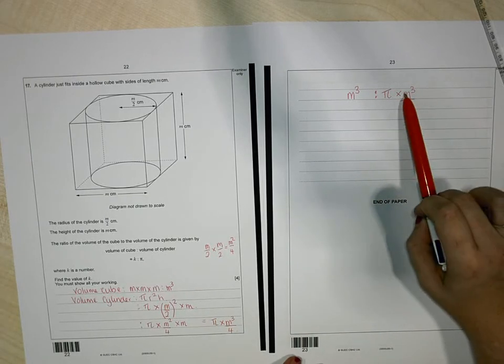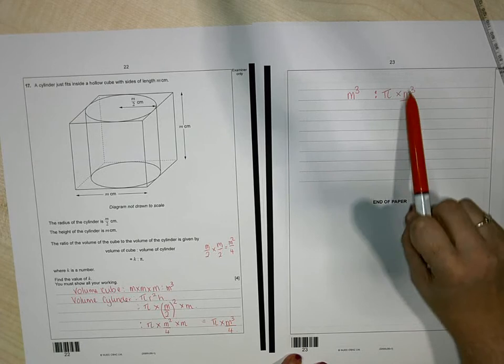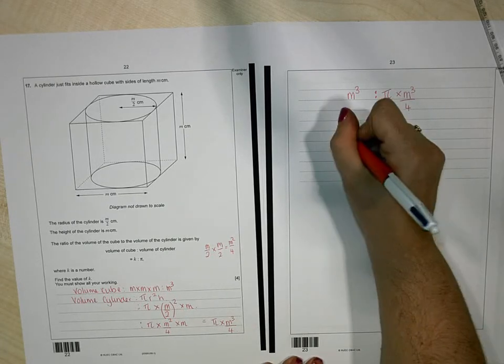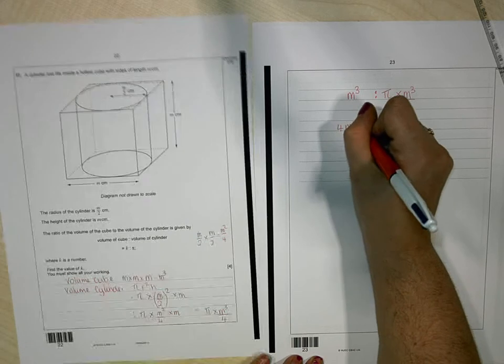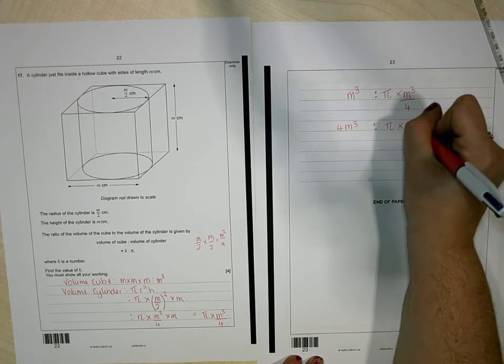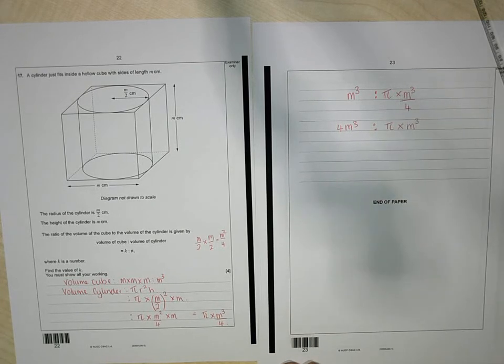So on this side of my ratio, I only want pi. I need to move all of that. So if I want to remove the divide by 4, I have to multiply the other side by 4. So I'm going to get 4m cubed to the ratio of pi multiplied by m cubed.